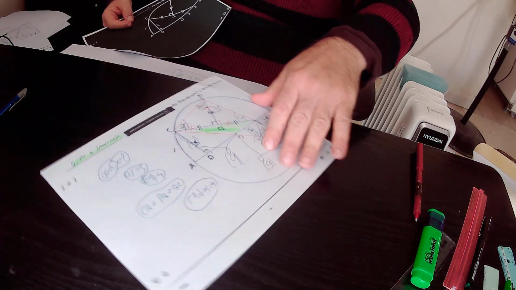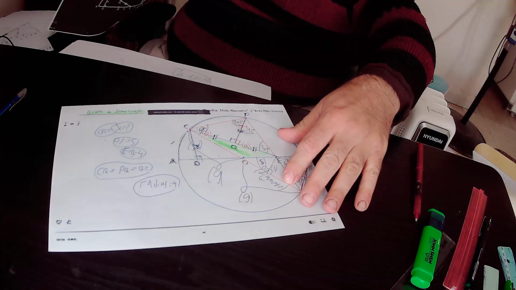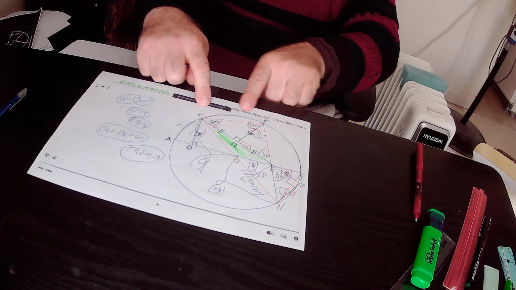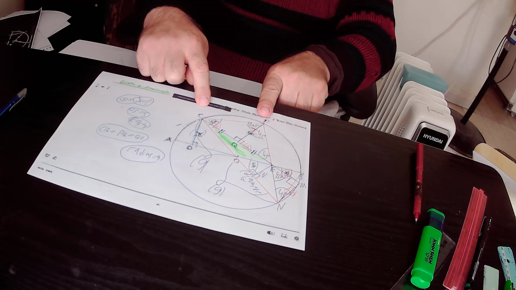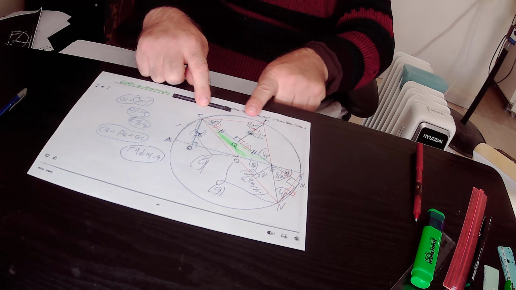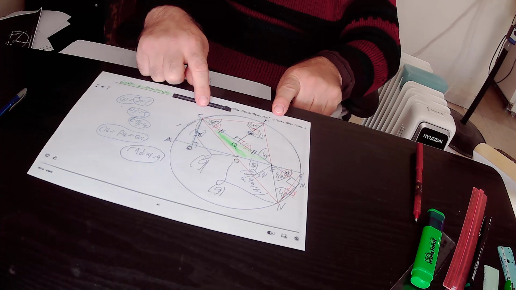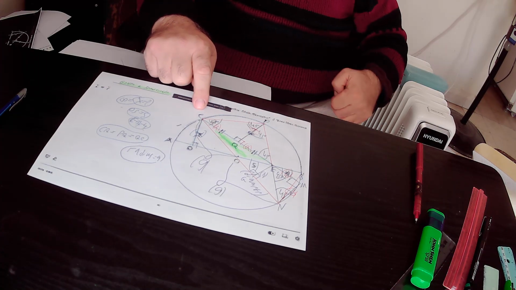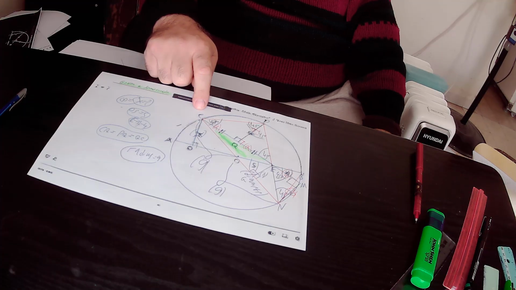So in the first step, we join points C and P together by a straight line. By joining points C and P, we get the right triangle CPQ. We know that opposite equal sides in a triangle, there are equal angles.